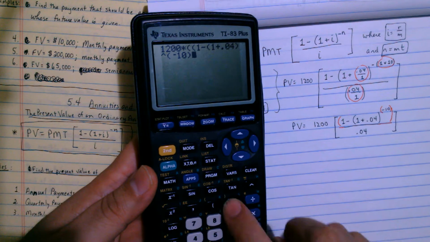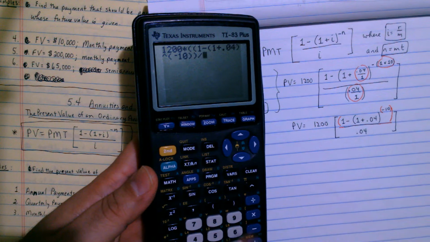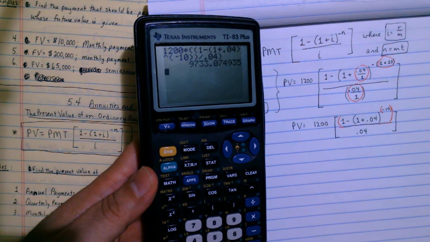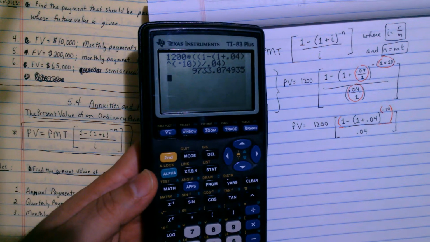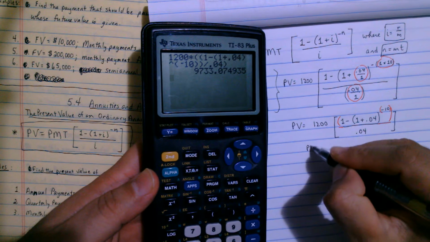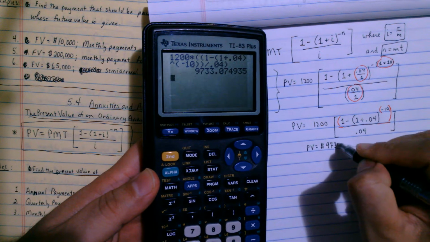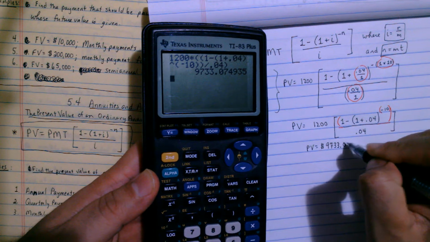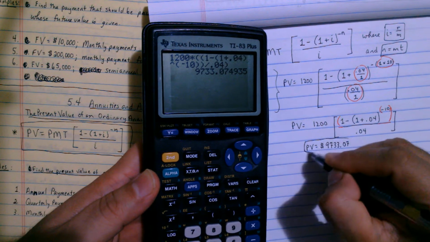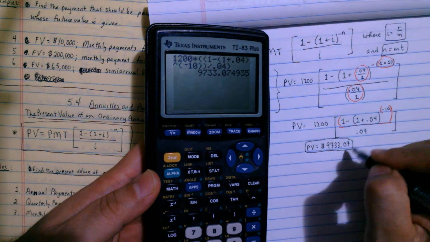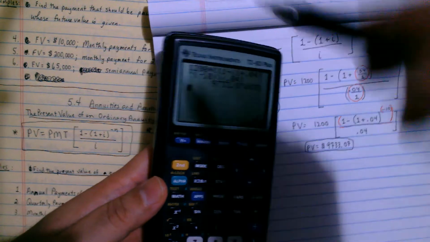Now put the second parentheses around that red part and divide by 0.04, close that. And then you have your answer. So presently, or at the beginning, the annuity was $9,733.07.